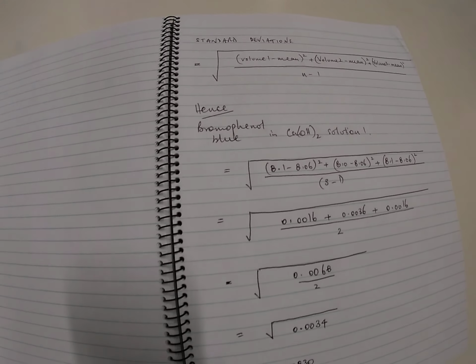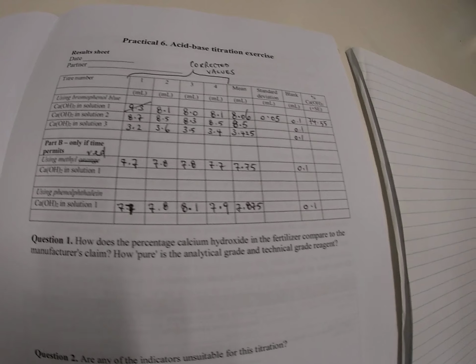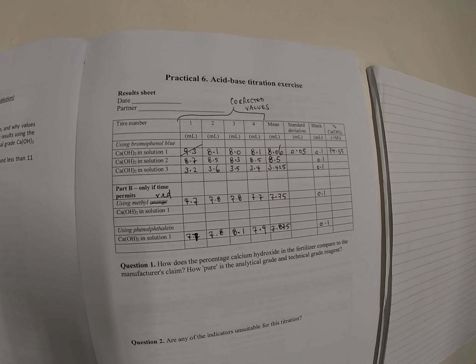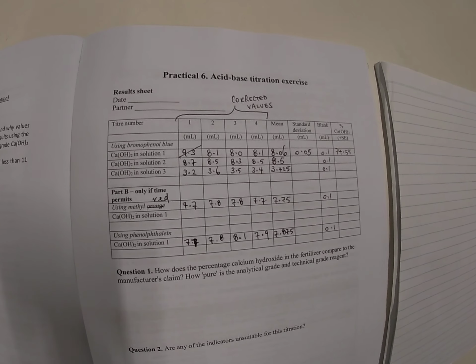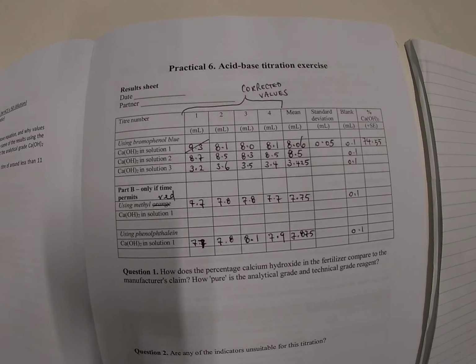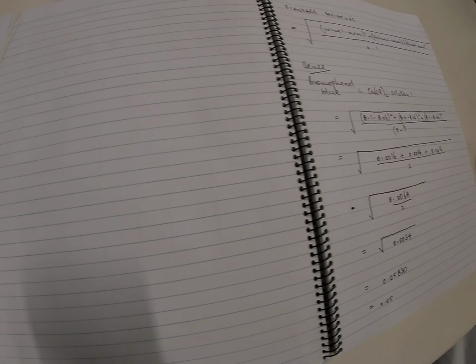So let's use the values for calcium hydroxide solution number 1, which is 8.1, 8.0 and 8.1, and the mean of those numbers is 8.06. So let's use a worked example.